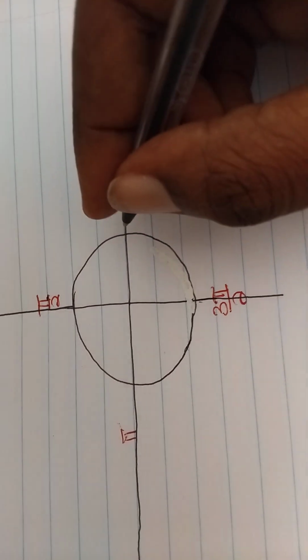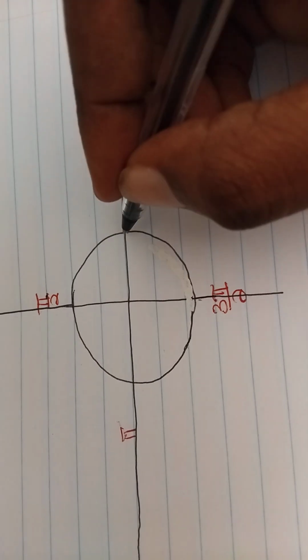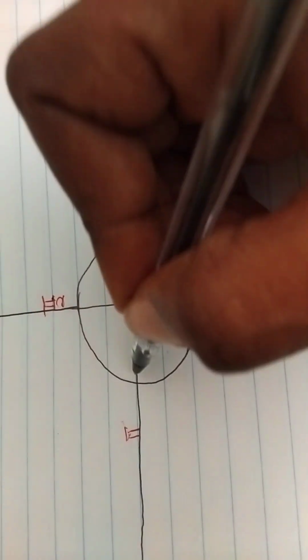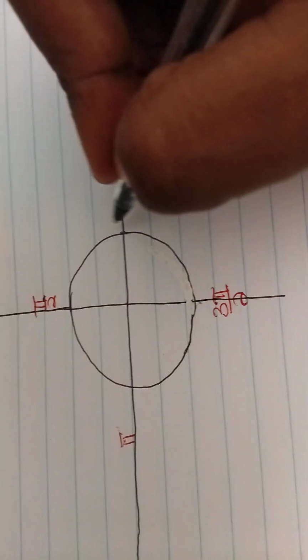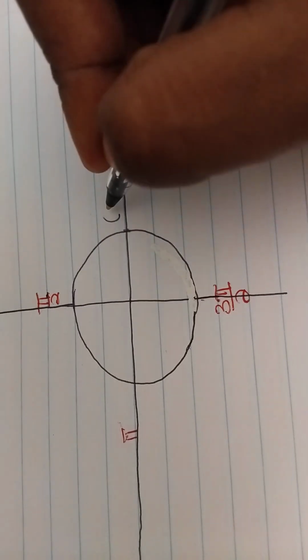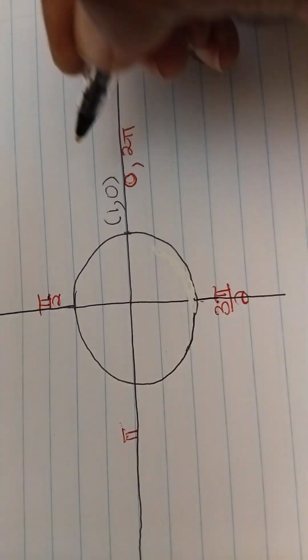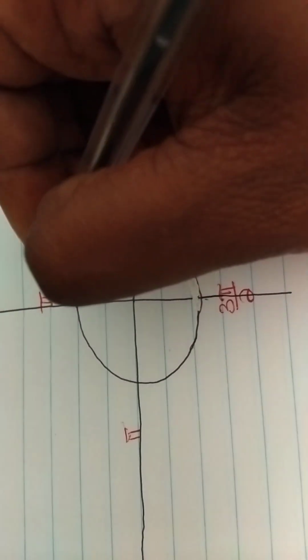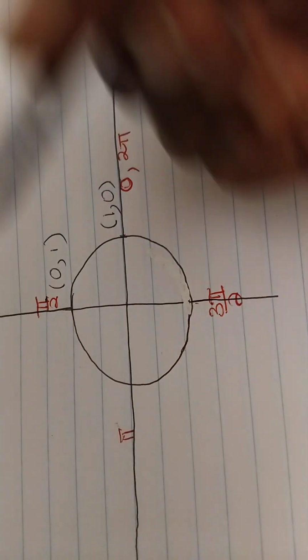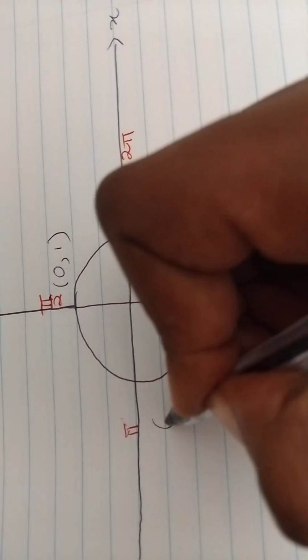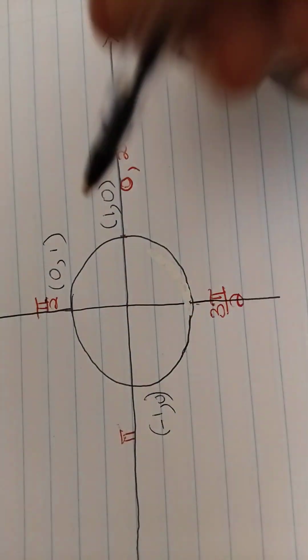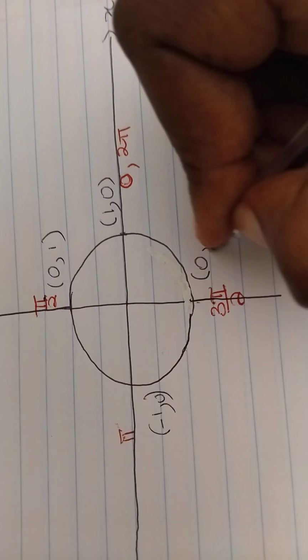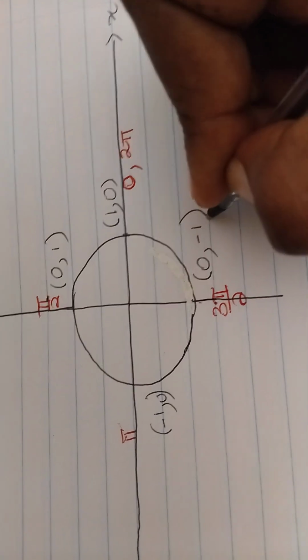Right, so let us label these intercepts here, the 4 intercepts. We have 1, 0, and here we have 0, 1, and here negative 1, 0, and 0, negative 1.